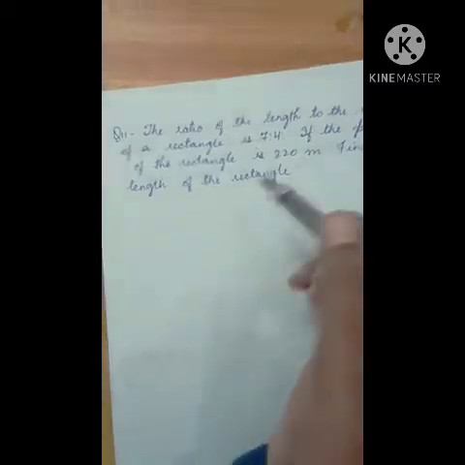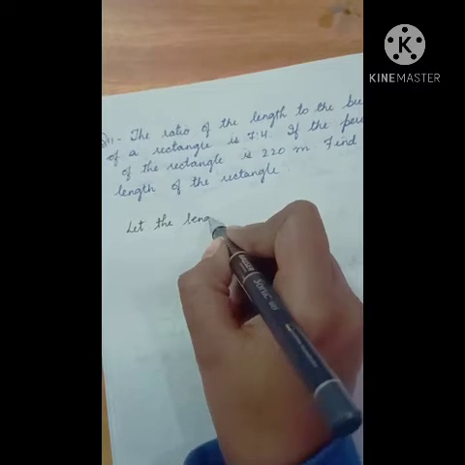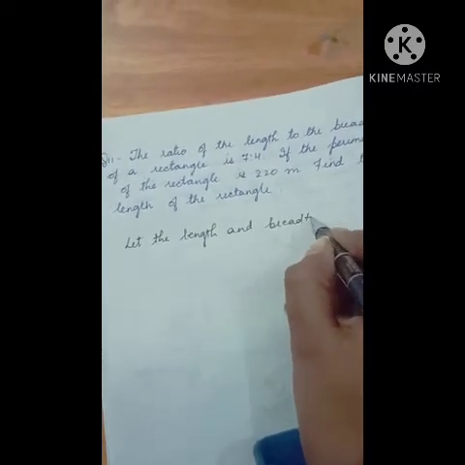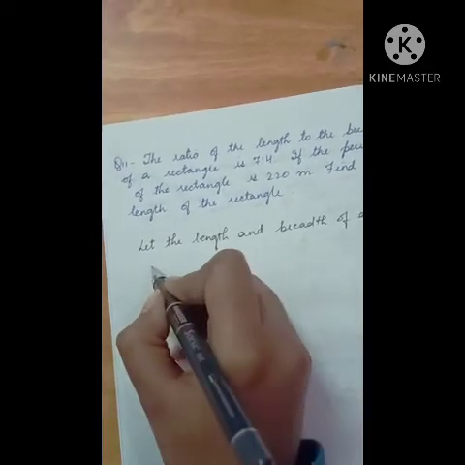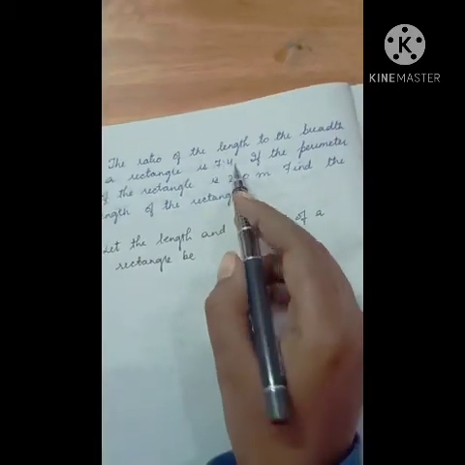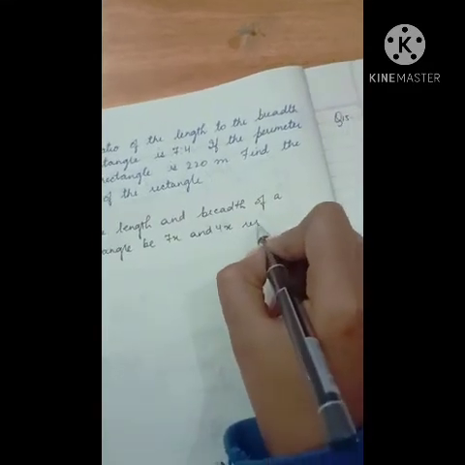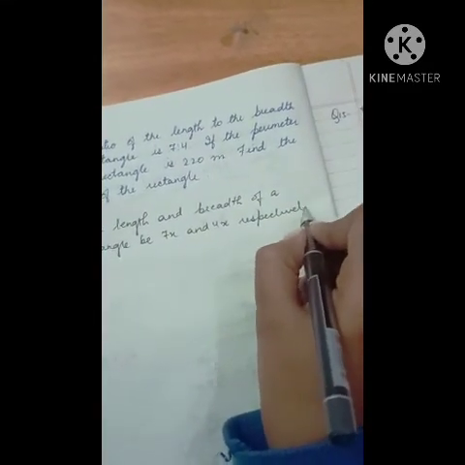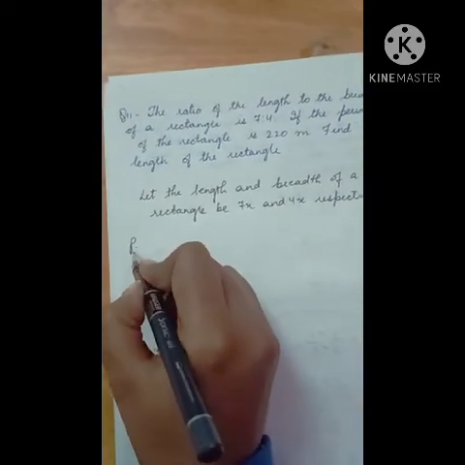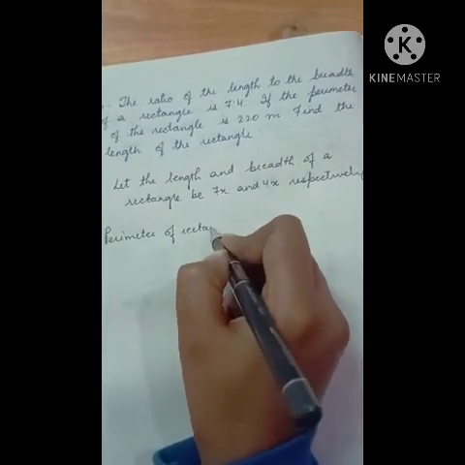So in this case, what we do, let the length and breadth of a rectangle be, ratios are given 7:4, so we take it as 7x and 4x respectively.